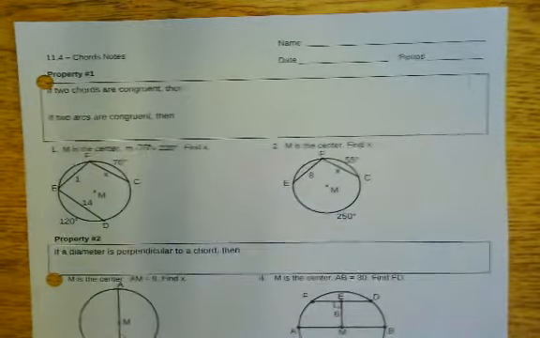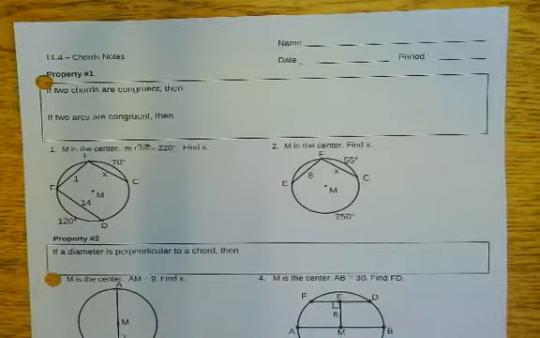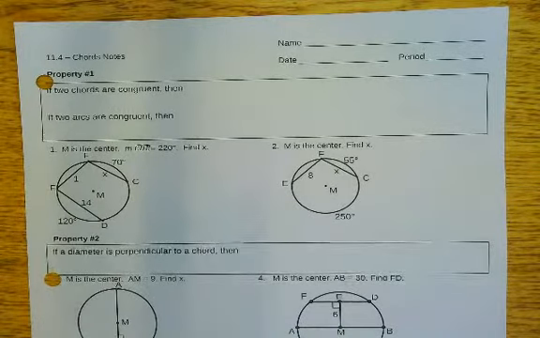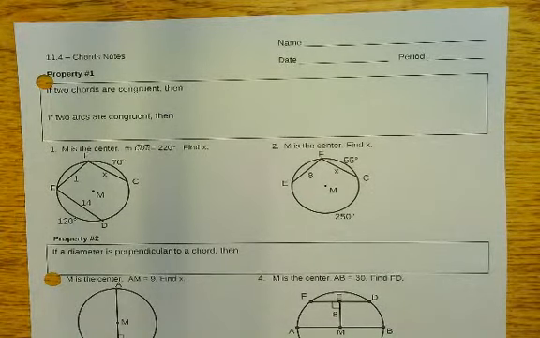Alright, we are finishing 11.4. That'll be the last thing that is on your quiz next time. Okay, so your quiz is over 11.1 to 11.4. 11.1 was all vocab. 11.2 was the angles inside. 11.3 was angles inside and outside, so that encompassed the interior and exterior. 11.2 was the inscribed and central angle. And then 11.4 is going to be chords.